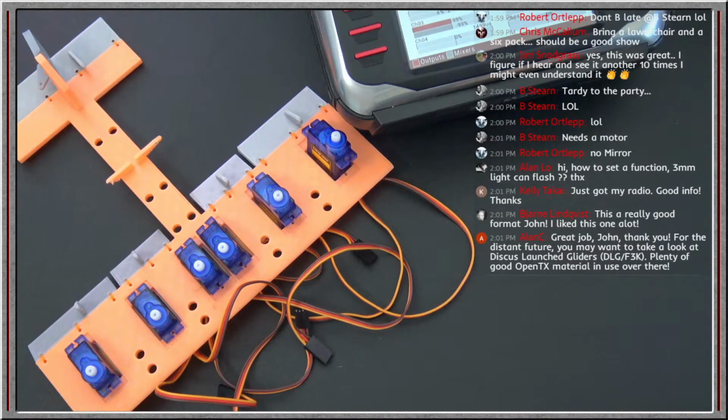For the distant future, you may want to take a look at discus launch gliders. Plenty of good OpenTx material in use over there. Yeah, gliders seem to have more of the complex OpenTx configurations, don't they? I did that crow braking snippet, and that was one of the more complex designs.